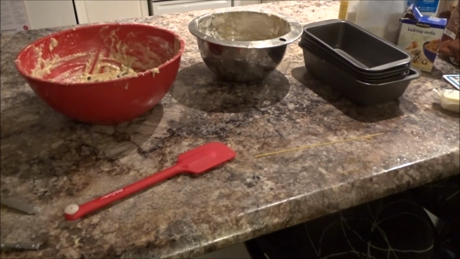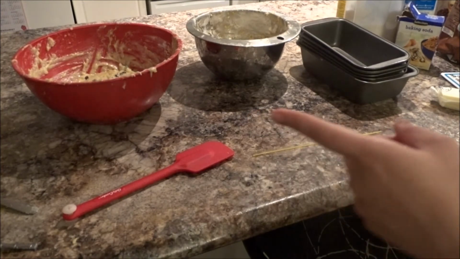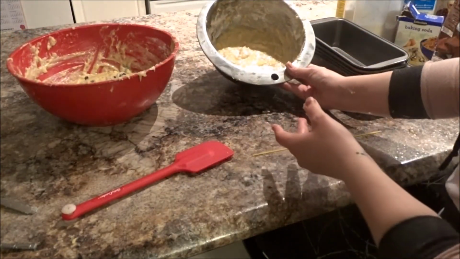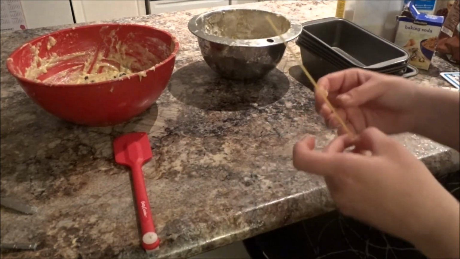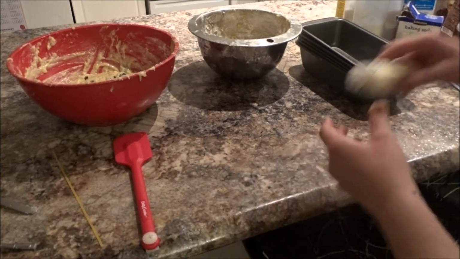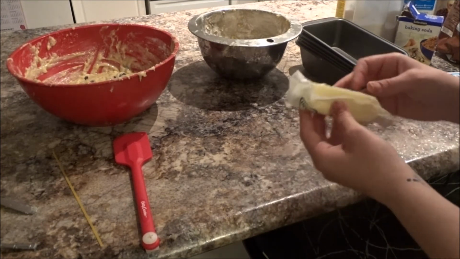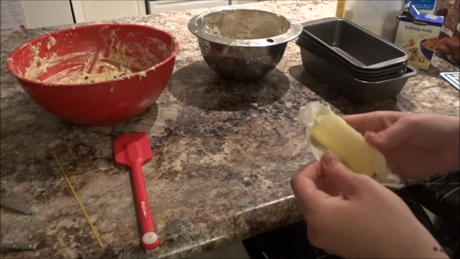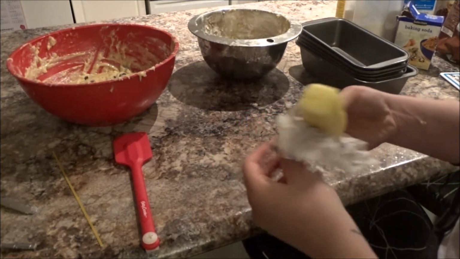Okay, and so we are back. We have our baking trays. We have our two mixtures, the one with the chocolate chips and the one with the vanilla. We've got our spatula, and we've got our noodle for when we are testing when it is done. And we've got our stick of butter. That's what I like to use to line my pans. You can use Pam, you can use margarine, you can use a ton of things, but I prefer using these sticks.